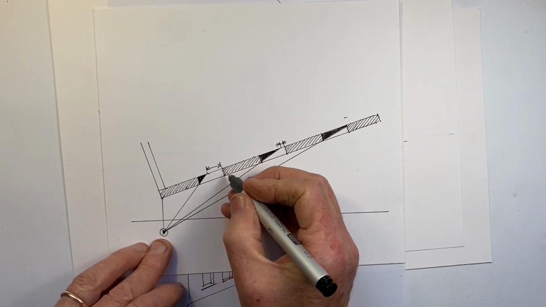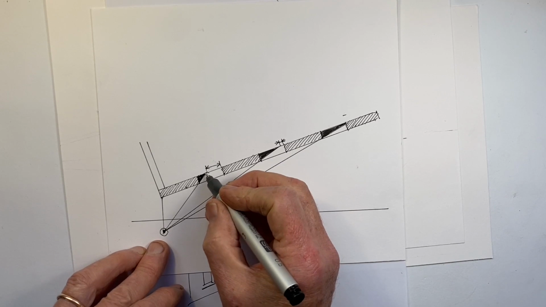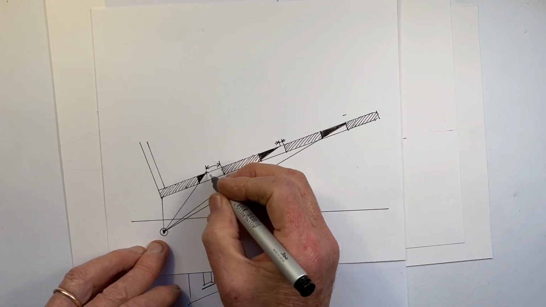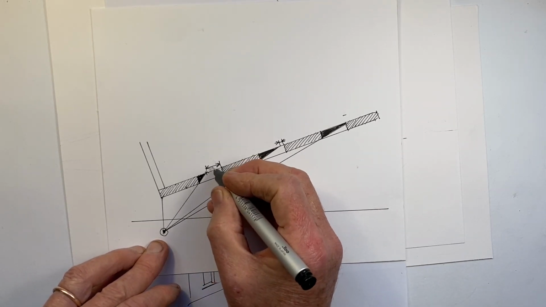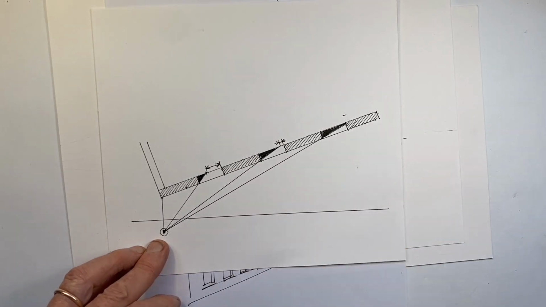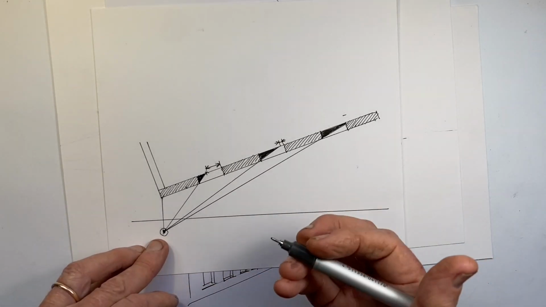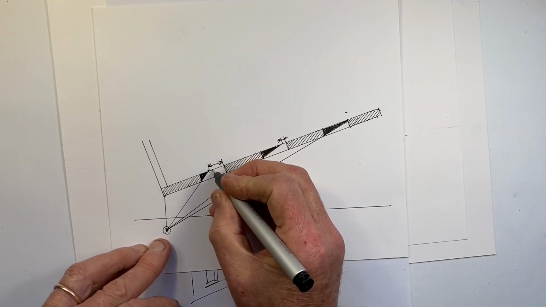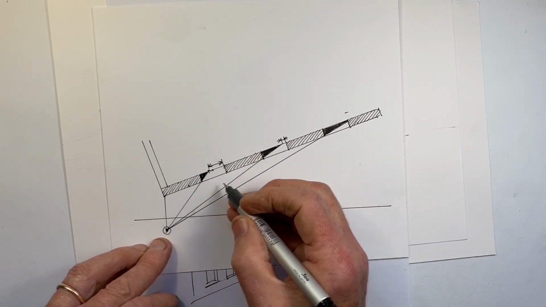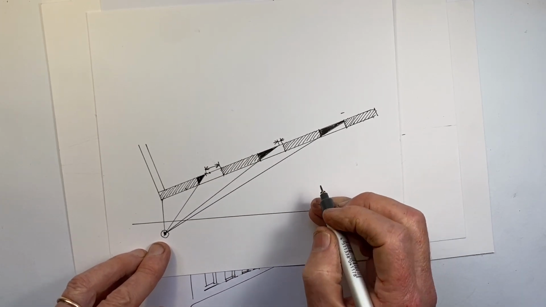So in the closest window, I'm actually going to see, in this case, this much of whatever the window is, whether it's a pane of glass, whether perhaps there's a strut down the middle supporting 2 panes of glass, whatever.